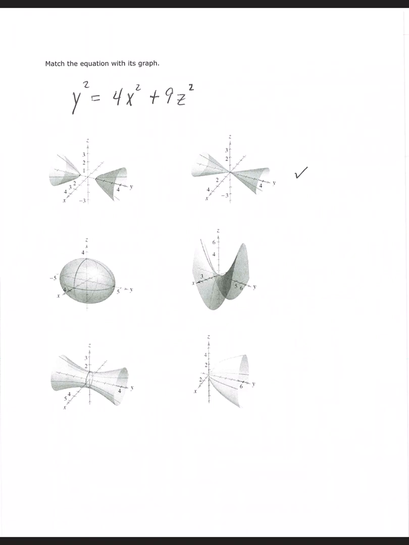If we get it there by moving the y squared over, then what we're going to see is 4x squared minus y squared plus 9z squared equals 0. Because when we move y squared over, I'm going to just move it over, pop it in the middle, it'll go from positive to negative.